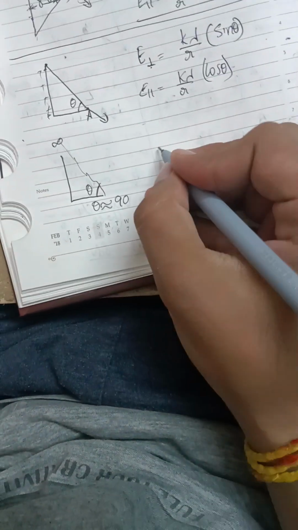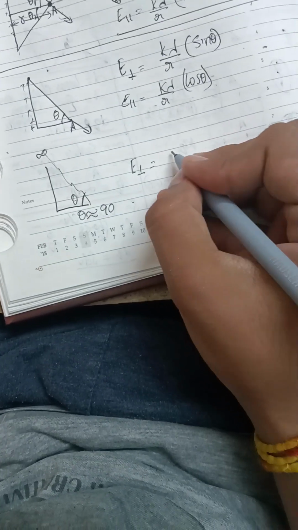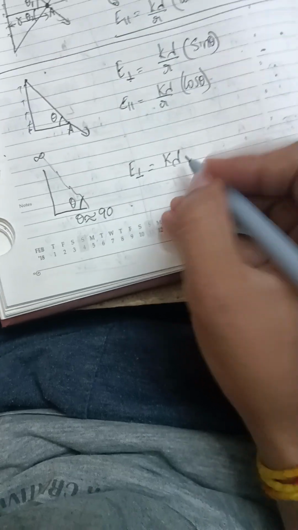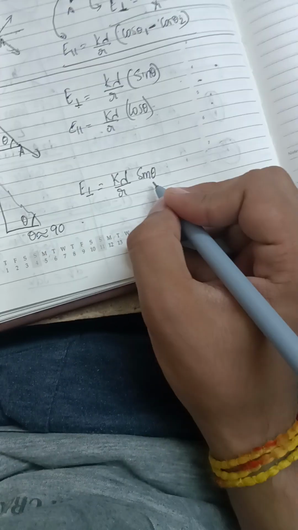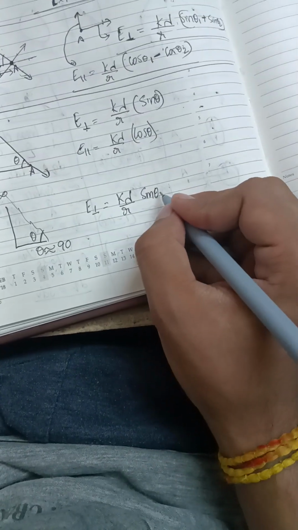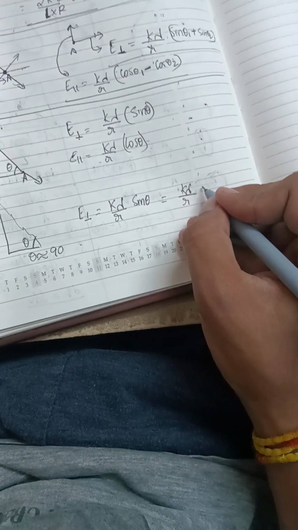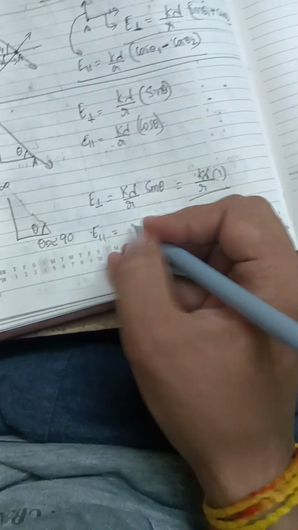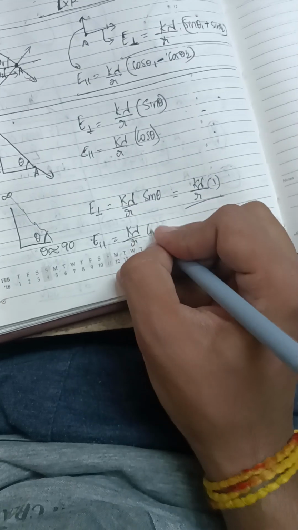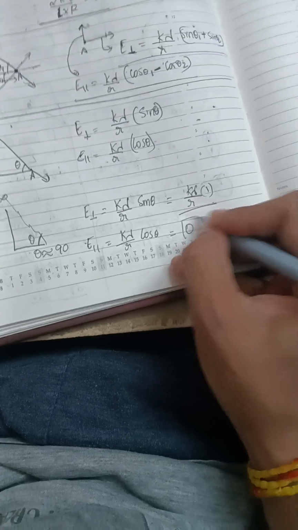So for this, E perpendicular is k lambda by r into sin theta. Now here theta is 90, right? So k lambda by r sin 90, which is 1. Now what would happen to E parallel? k lambda by r cos theta. Theta is 90. What is cos 90? It is 0. So E parallel would be 0.